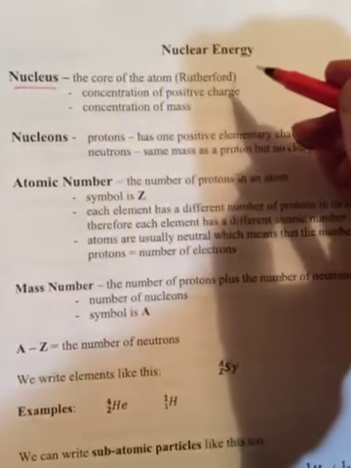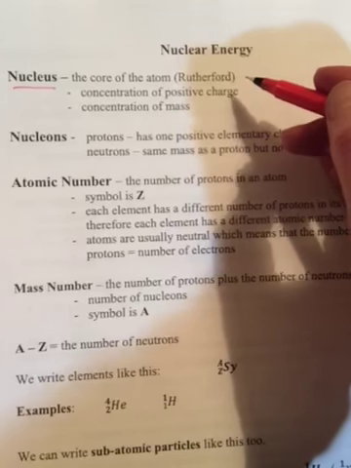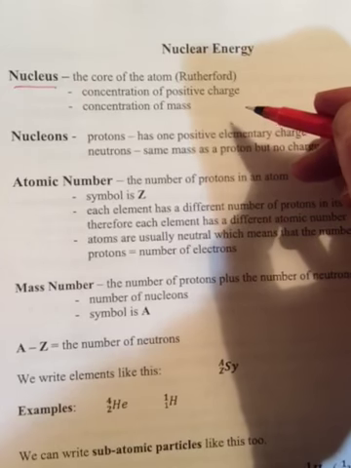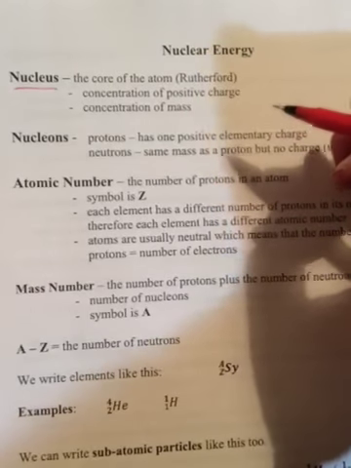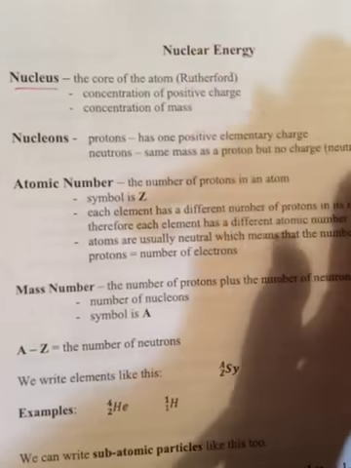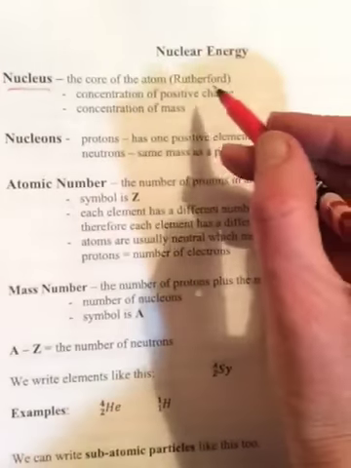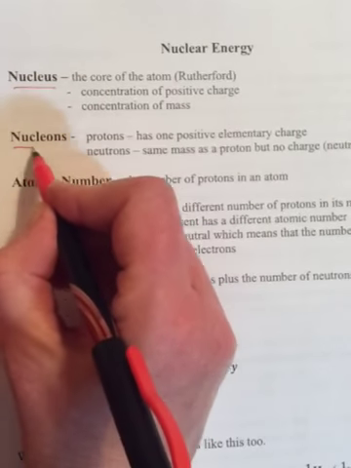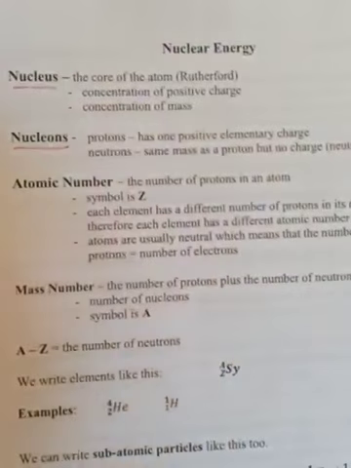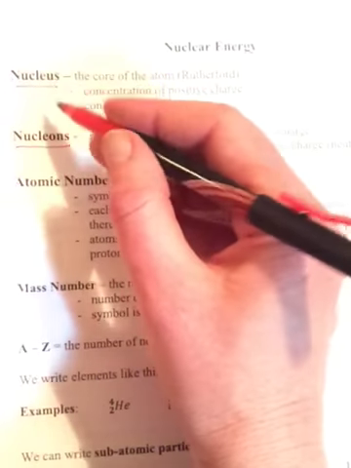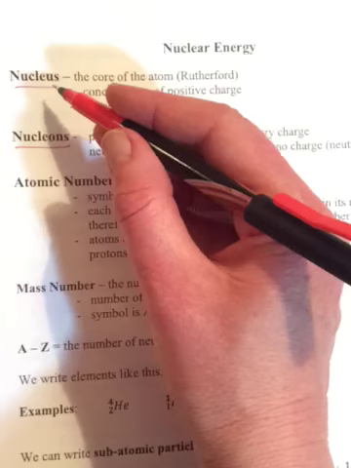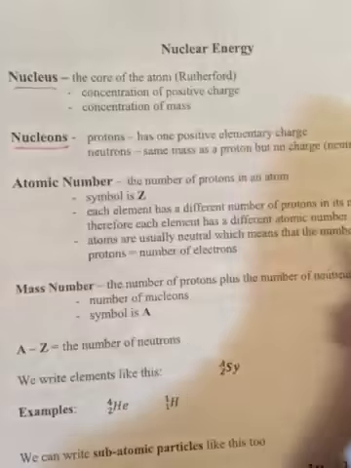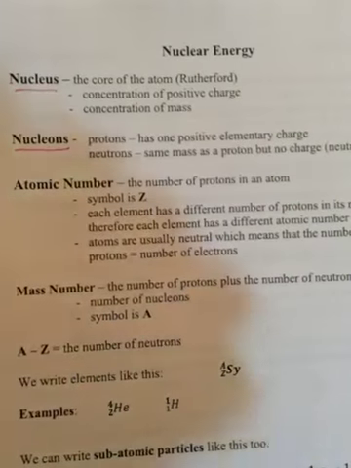Remember our good buddy Rutherford said it was the core of the atom, the concentration of the positive charge, the concentration of the mass. He was wrong about what the electrons did, but he was right, as far as we know today, at least, about what the nucleus is. There's a word called nucleons. I don't know if you've heard of it before, but it's just all the things inside the nucleus. So they're called nucleons. And of course, we know what's inside the nucleus: the protons and the neutrons.